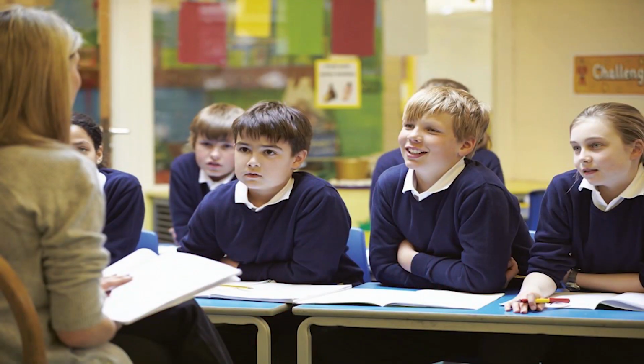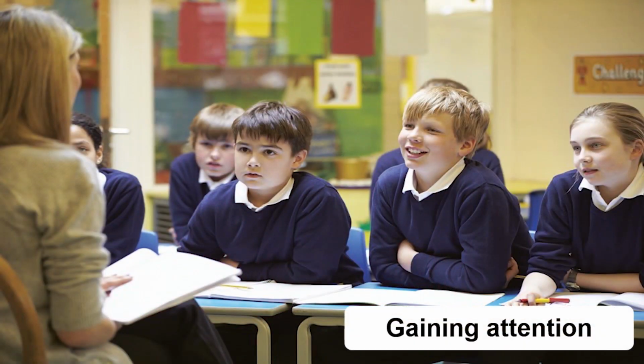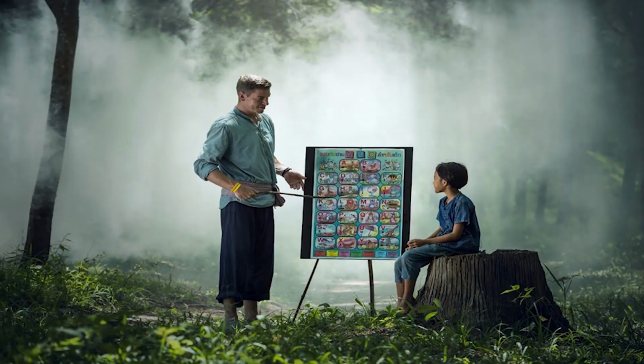When we discuss these 9 events of instruction, let us elaborate in detail what each means in the learning process. So the first one, we take it as gaining attention. What is the duty of a teacher? Whether it is a distance teacher or a face-to-face teacher, the teacher first has to attract the attention of the learners. For this purpose, the teacher may use different stimuli, different ways or different strategies to gain the attention of the learners.